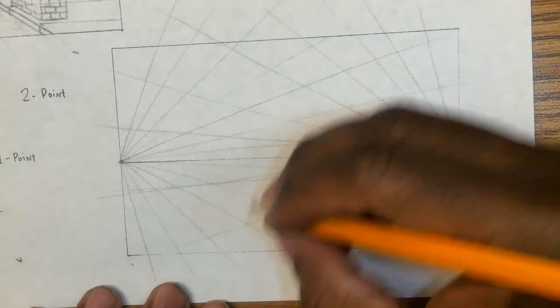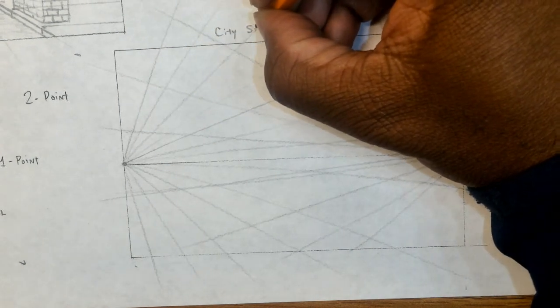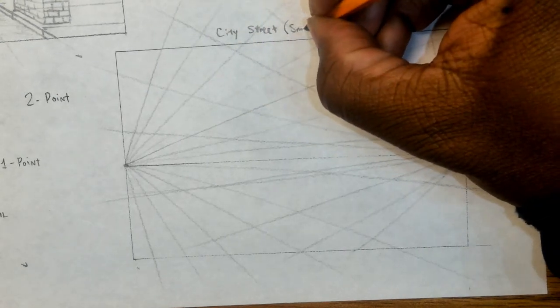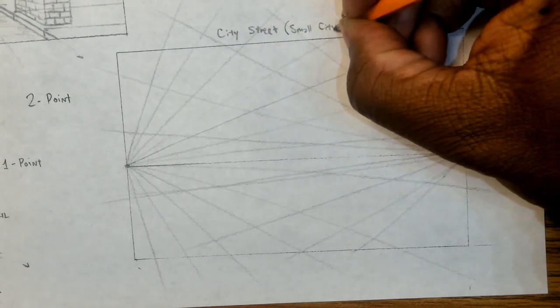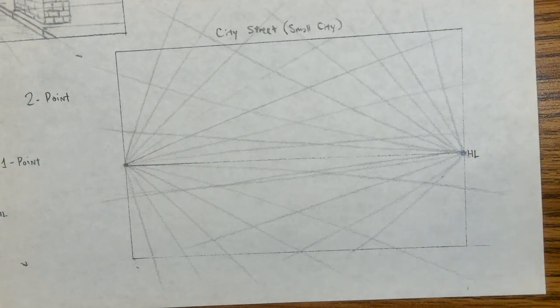Now, just saying up front, we are looking at a city street. We will keep it to small cities, say like downtown Waxahachie. Okay, so I have a feeling if I tasked you with drawing skyscrapers, you might lose your minds.